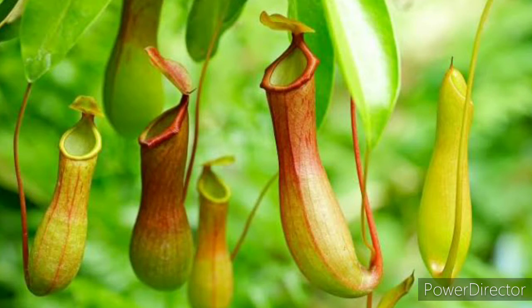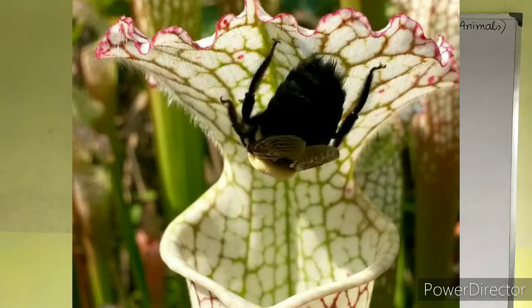The leaves of this pitcher plant are modified into pitcher-shaped. Once an insect enters the leaf, its lid closes and the insect gets trapped and drowns in the nectar inside.